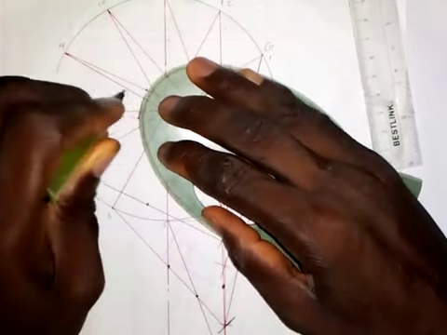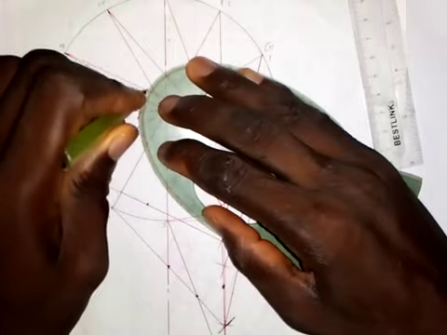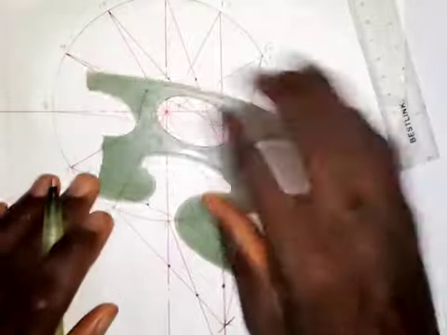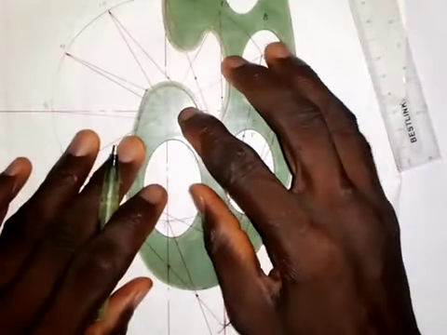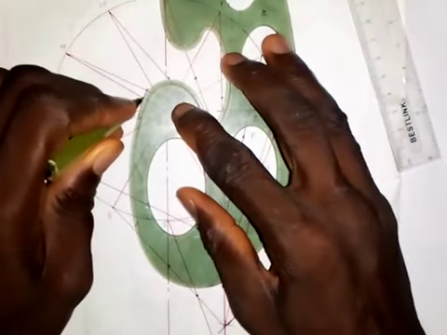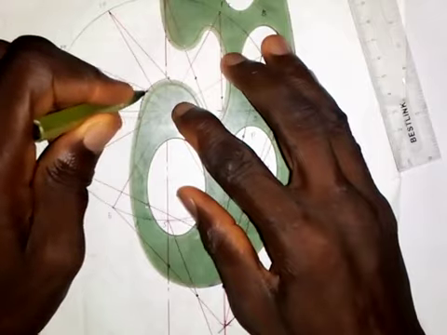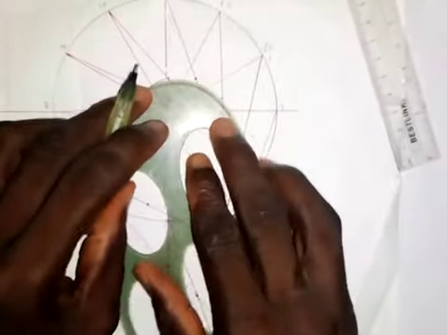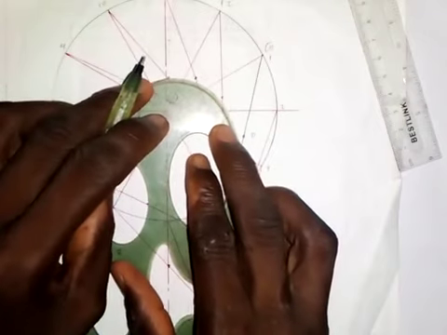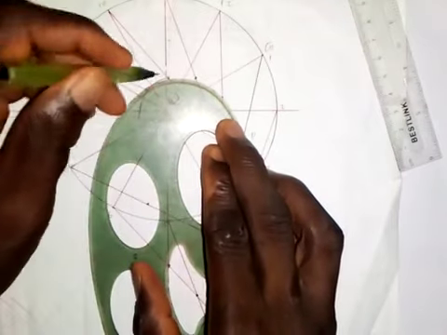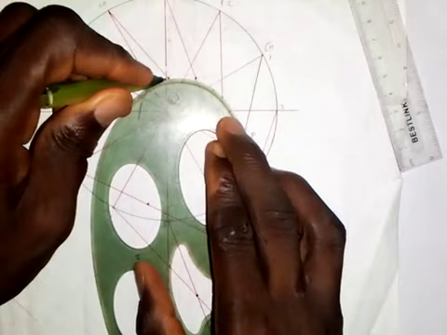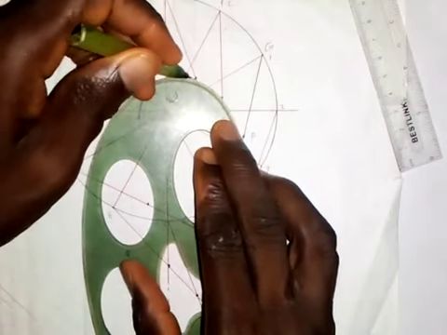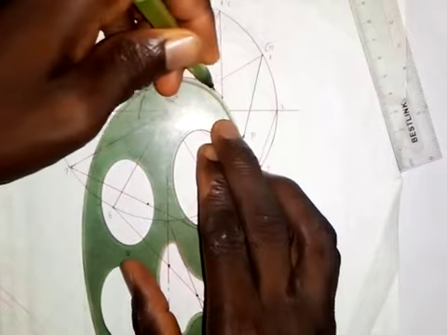So this goes with this, like this. Okay, so this goes like this together with this. You just need to know how to adjust your French curve.